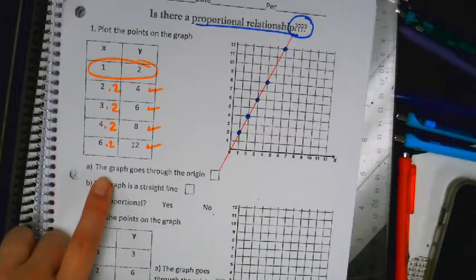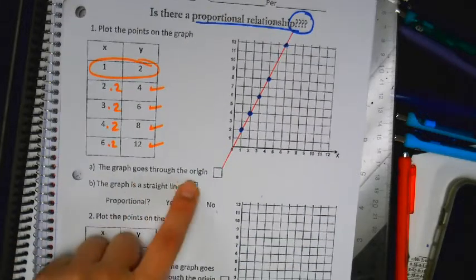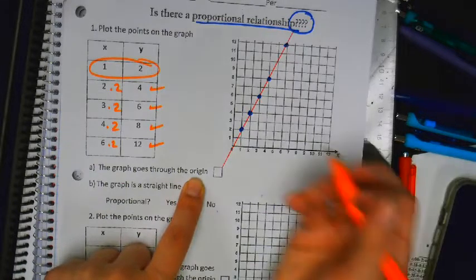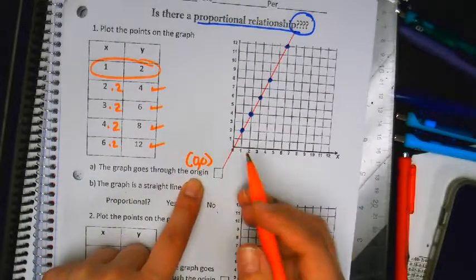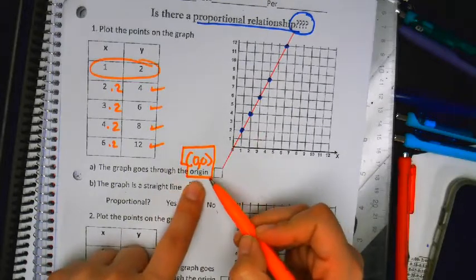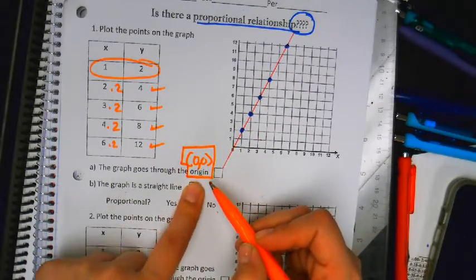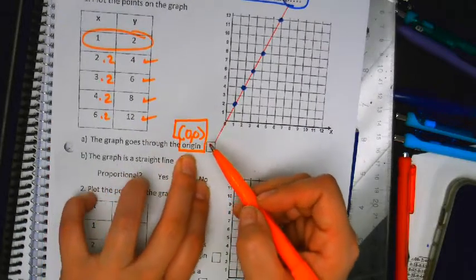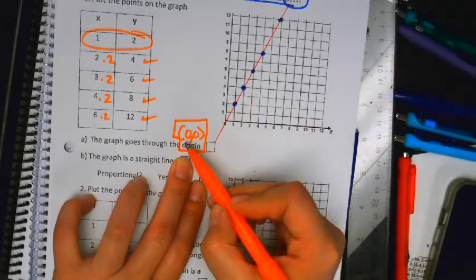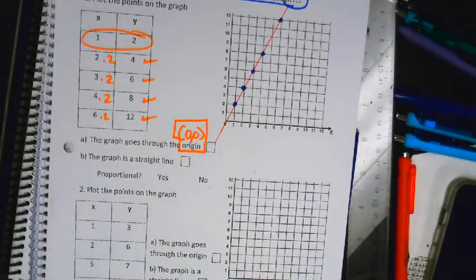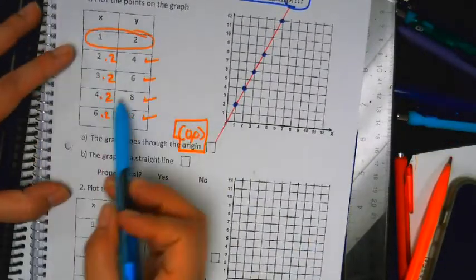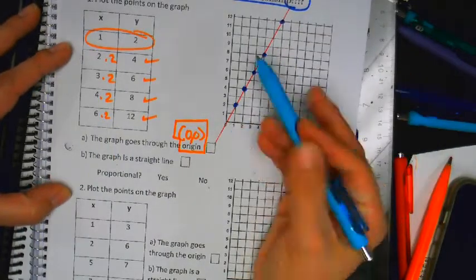Check mark it. The graph goes through the origin. What is the origin? 0, 0. Diego, the origin, write this down, is 0, 0. So this is why we made such a big deal since the very first page of what 0, 0 means. $0 means 0 boxes, right? Parentheses 0, 0. So does my line go through the origin? 0, 0 is not on my table, but does my line go through 0, 0? Yes. Check mark.